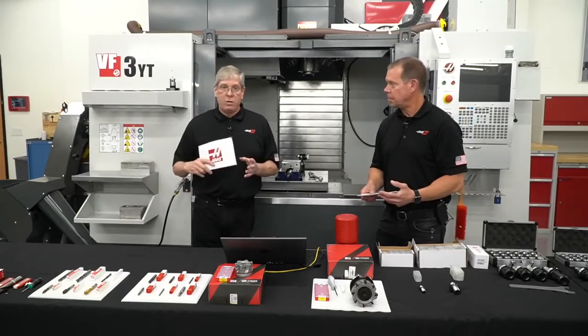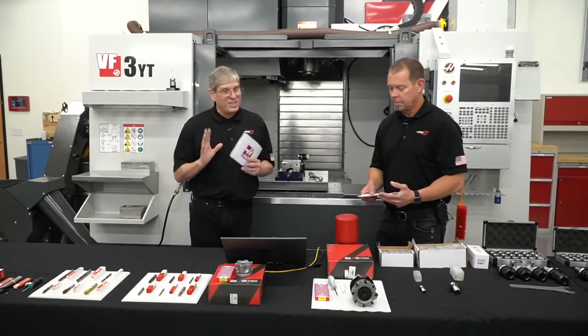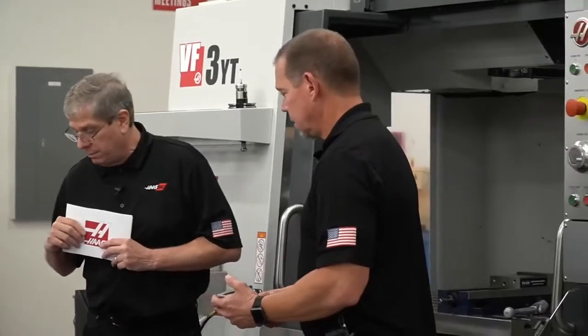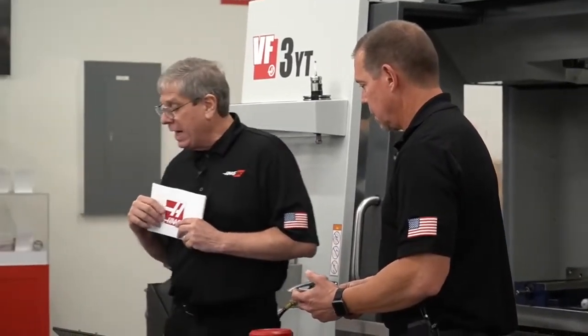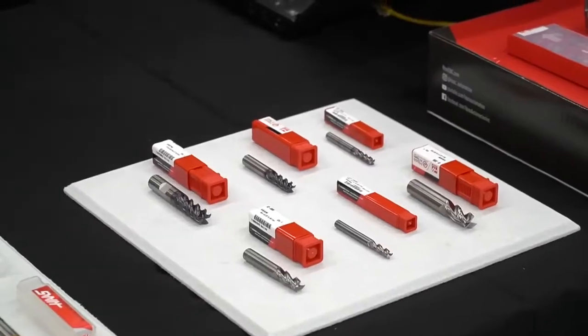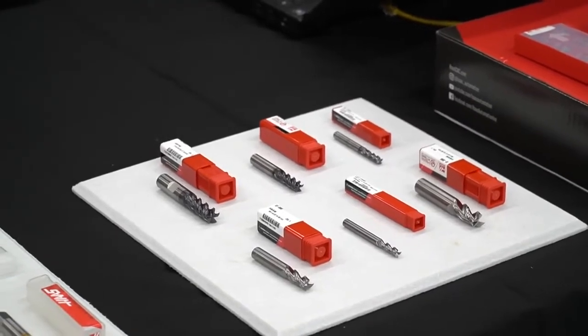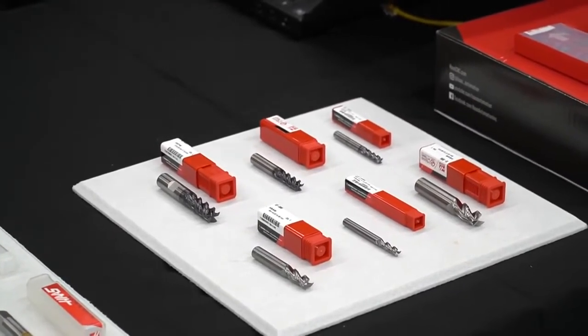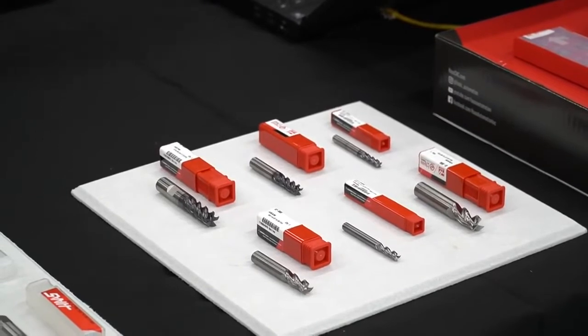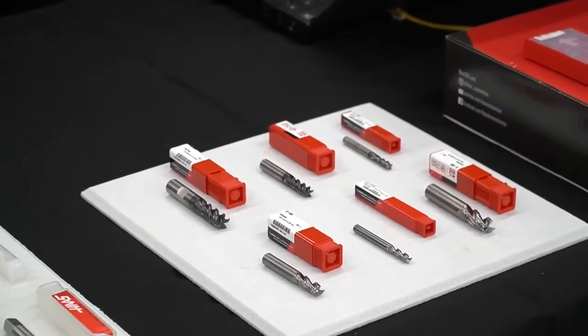Full range of general purpose sizes of end mills. Again, excellent quality. These solid carbide end mills have been running in the Haas Automation shop for years and years and years. Kind of one of those things, that's how we got into distributing tooling.